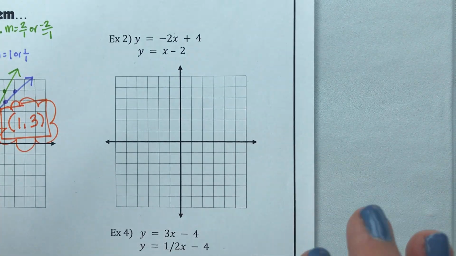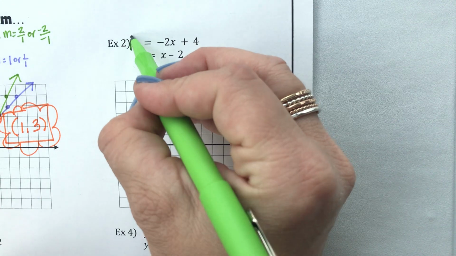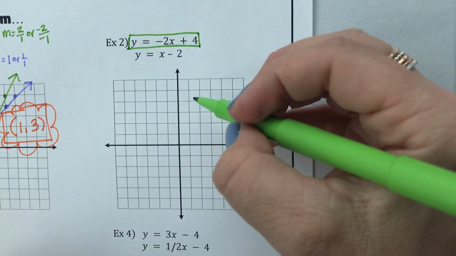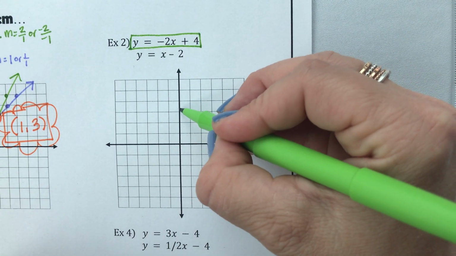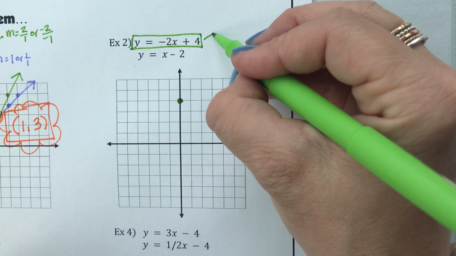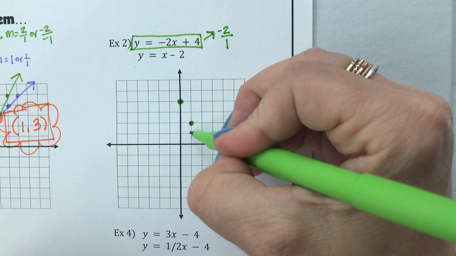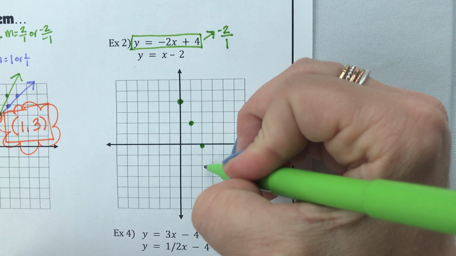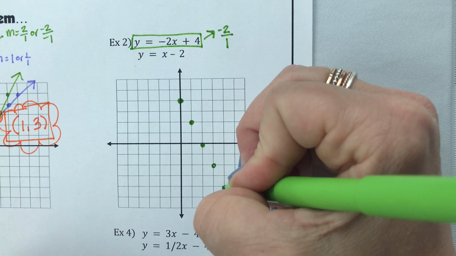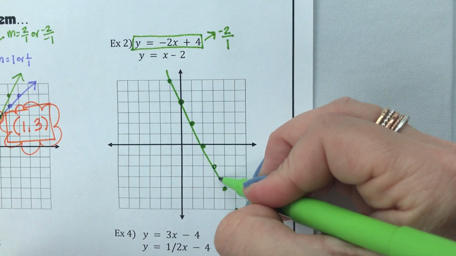Okay, let's look at number 2. We're going to do the same thing. I'm going to do my green line. I'm going to start up here at 4: 1, 2, 3, 4. And then I'm going to follow my slope, which is negative 2 over 1. Down 2 over 1, down 2 over 1, down 2 over 1. I'm going to go as much as I can, just like this.